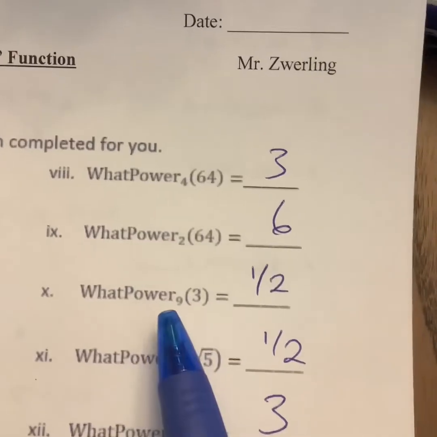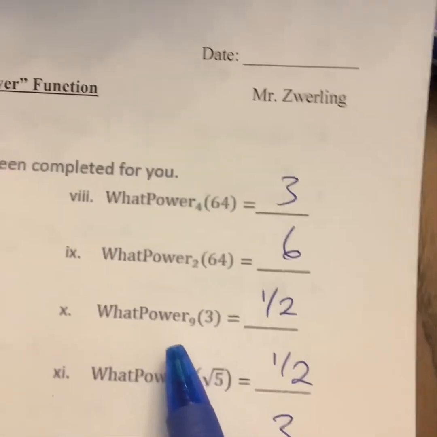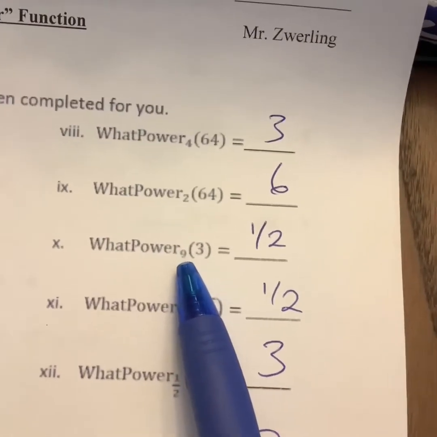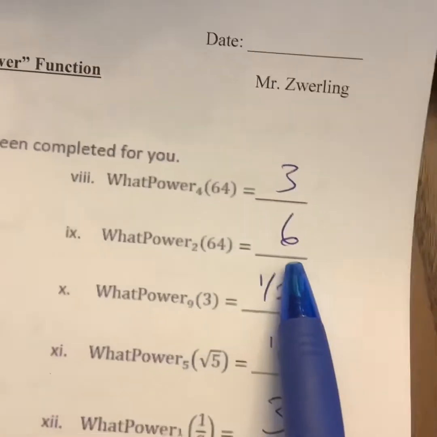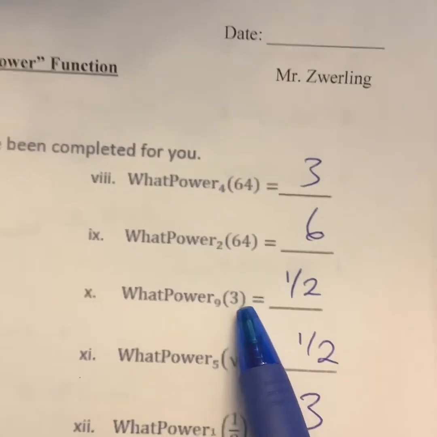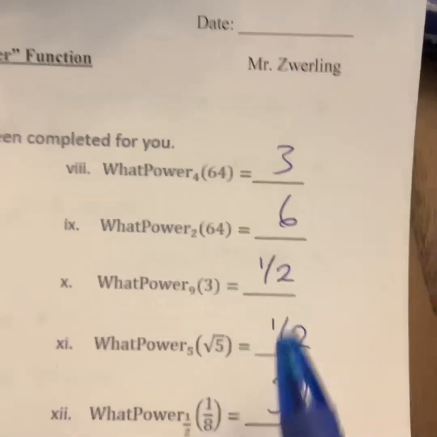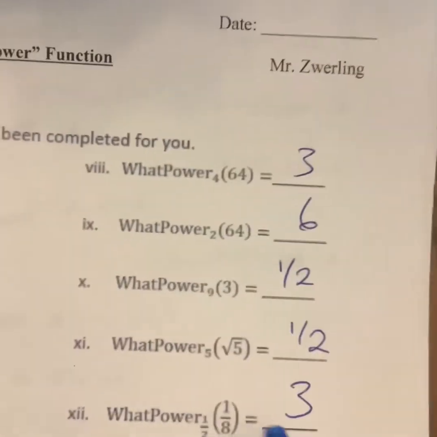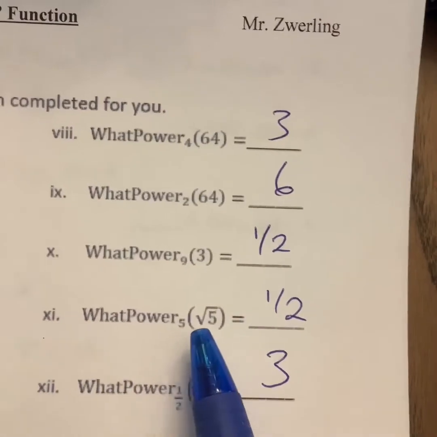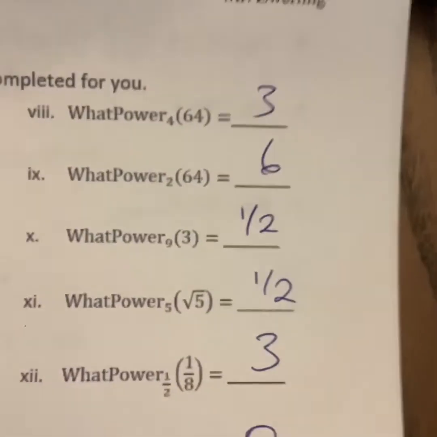What power of 9 is 3? Well, how do we turn a 9 into a 3 using exponents? You've got to take the square root of 9, right? And so we know square root is a half. So 9 to the 1/2 power is 3. That's why what power of 9 is 3 is 1/2. Okay. What power of 5 is radical 5? Well, that's going to be 1/2.